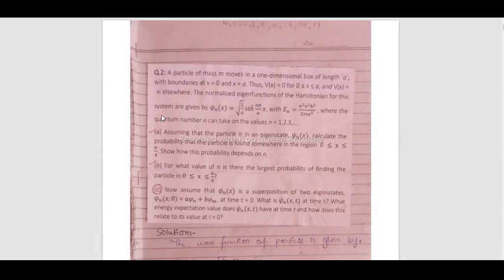This is Ehsan Danish. Today I'm going to solve a numerical problem about the infinite square well, which is basically a one-dimensional infinite square well in which a quantum particle can move in one dimension from some point to another point, right? The problem displayed on the screen is question number 2 of chapter number 1 of the Griffiths book, the introduction to quantum mechanics.